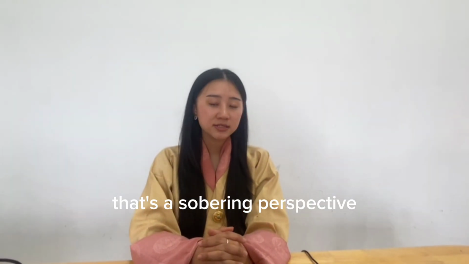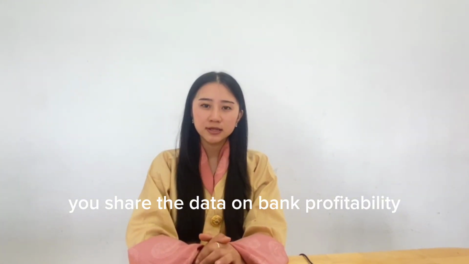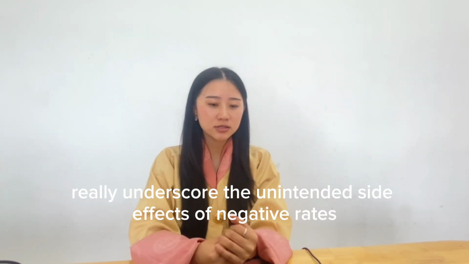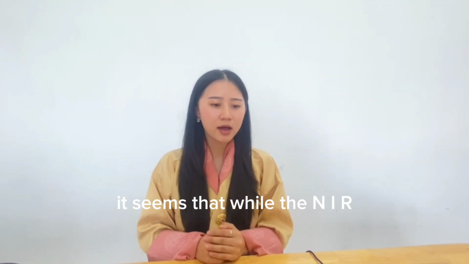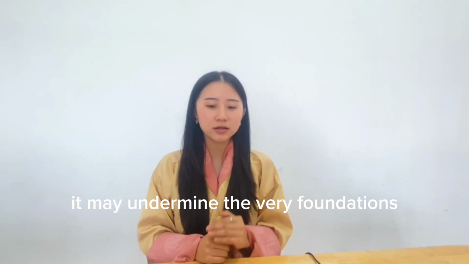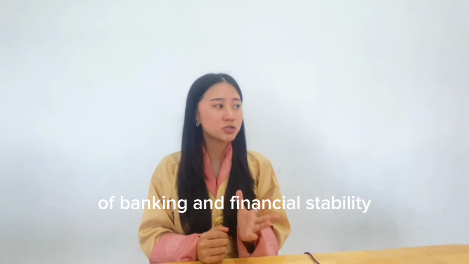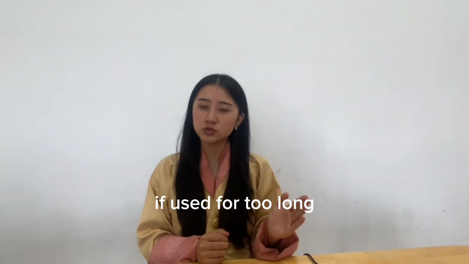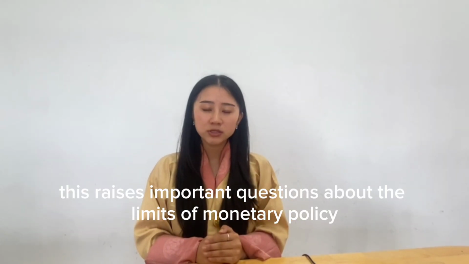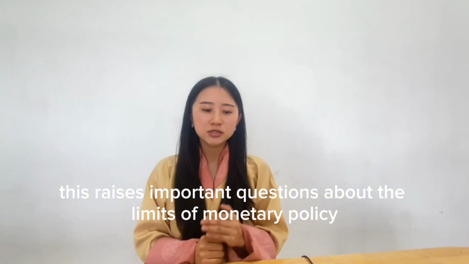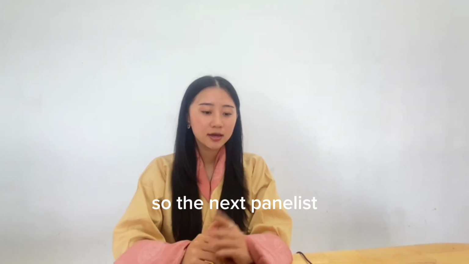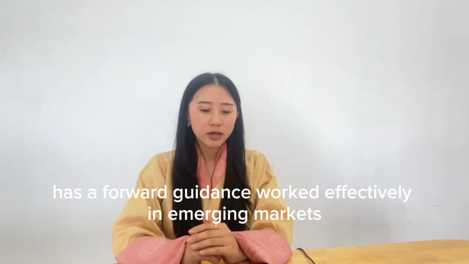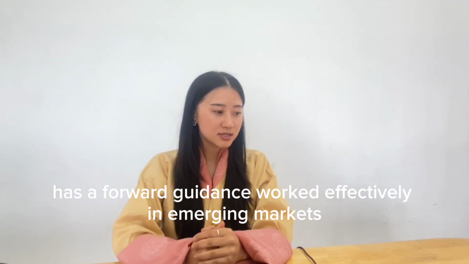That's a sobering perspective, Ishe. The data on bank profitability and the rise of zombie firms really underscore the unintended side effects of negative rates. It seems that while NIRP can provide a temporary boost, it may undermine the very foundations of banking and financial stability if used for too long. This raises important questions about the limits of monetary policy and the need for structural reforms to support sustainable growth. So, to the next panelist: has forward guidance worked effectively in emerging markets?